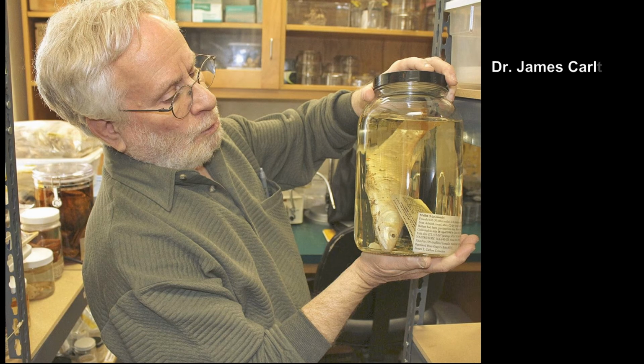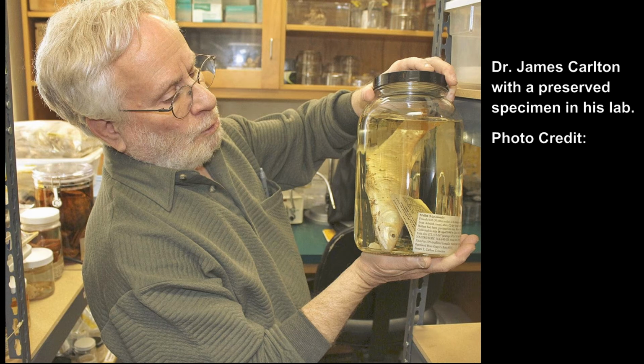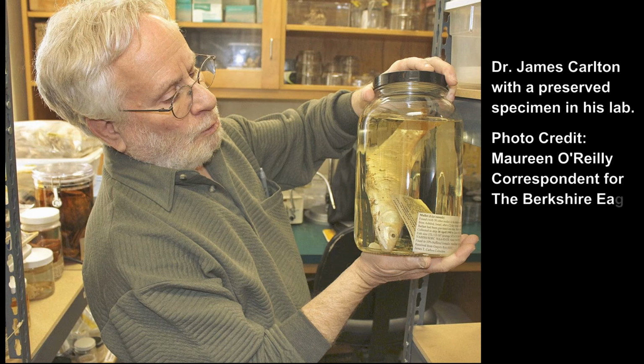Invasive species received much more attention in the 1990s and 2000s, thanks to the work of scientists like James Carlton, who studied how they travel via ballast water. In 1999, President Bill Clinton signed Executive Order 13112, which was designed to limit the spread and mitigate the impact of invasive species. The order defines an invasive species as an alien species whose introduction does or is likely to cause economic or environmental harm or harm to human health.